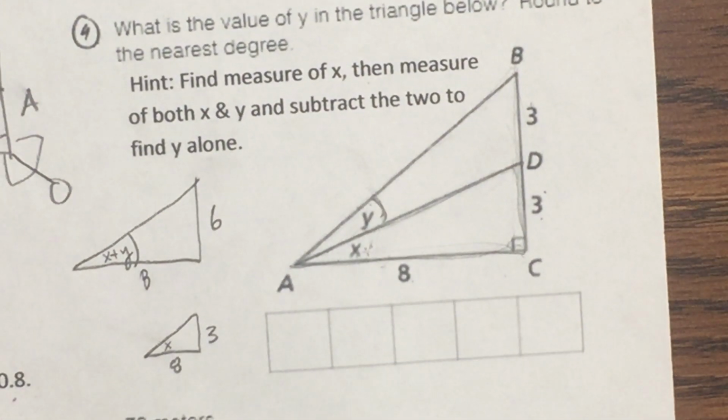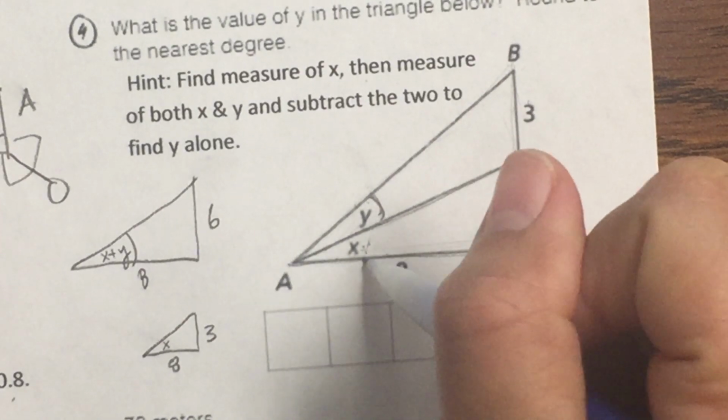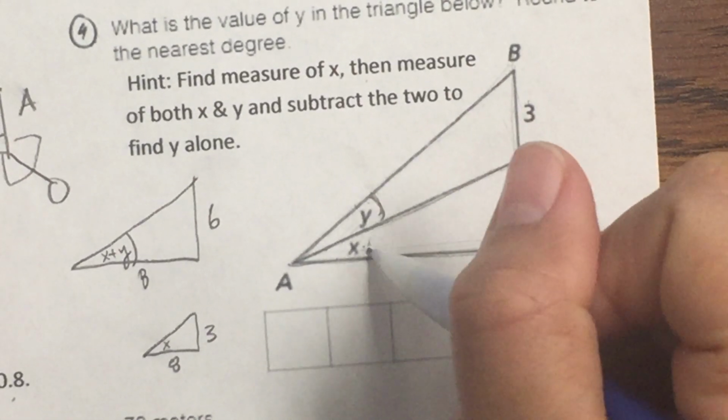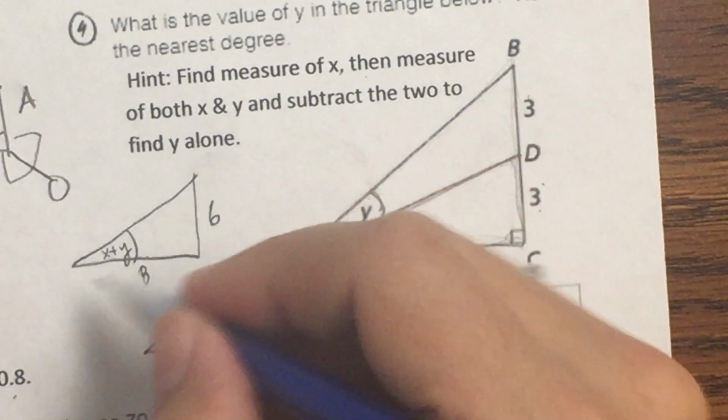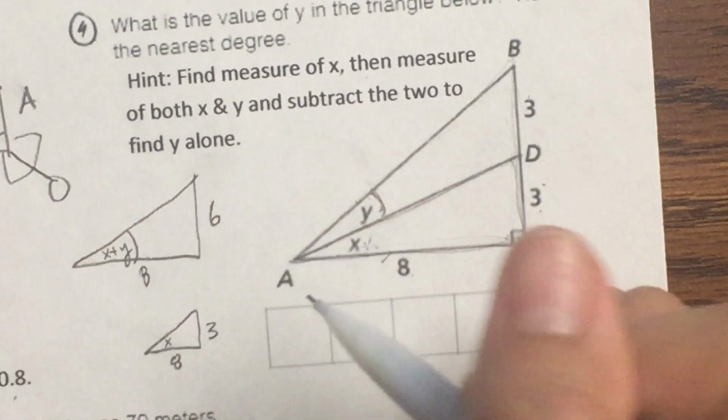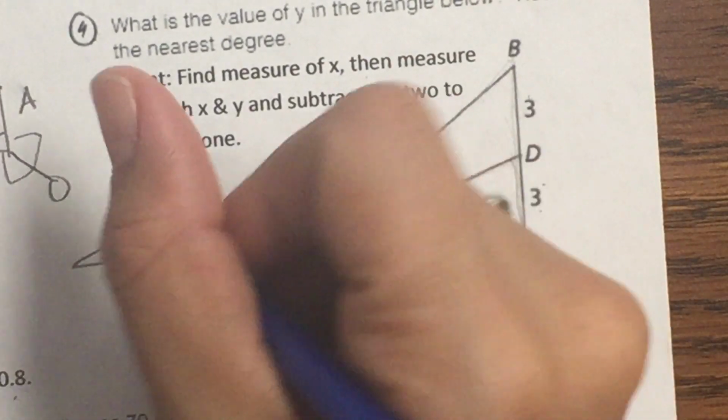So those are my two triangles. So the idea is I'm going to find this little one, then find this big one, then subtract from that little one and that gives me what's left. All right, so let's label. Doesn't matter which one you find first, I guess. All right, so let's label.